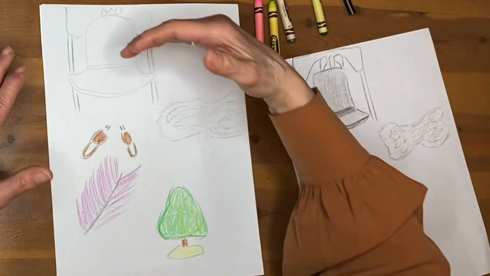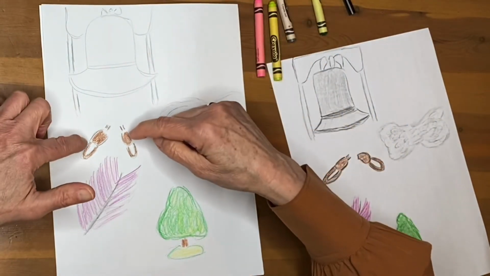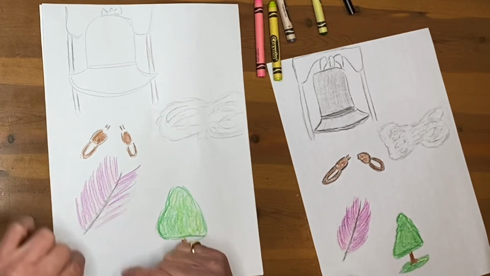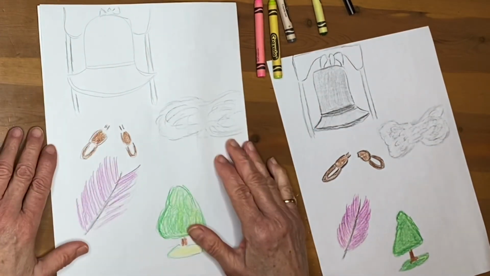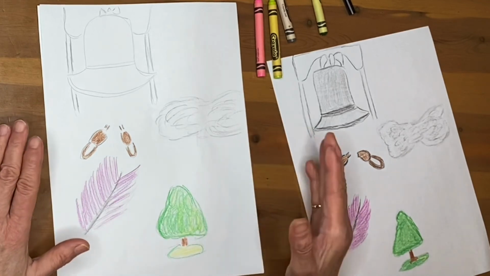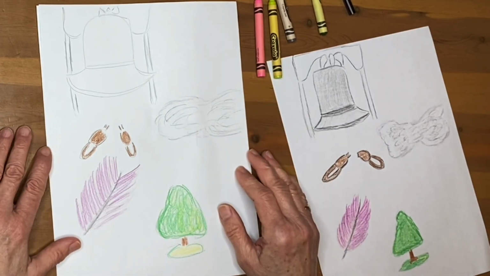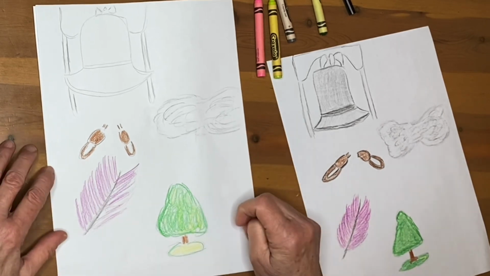So the Liberty Bell, broken chains, feather, pine tree, wings, these are all symbols of freedom. And as I told you at the beginning of the video, there are many more as well, but these were some that I thought that we could draw.